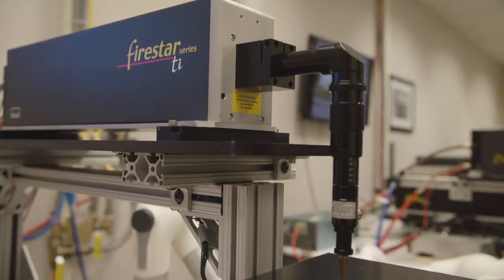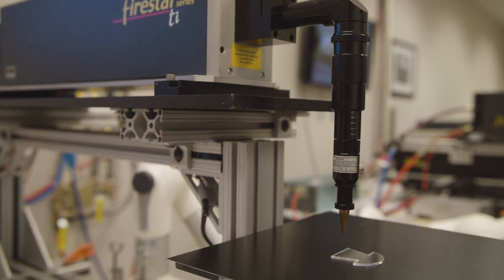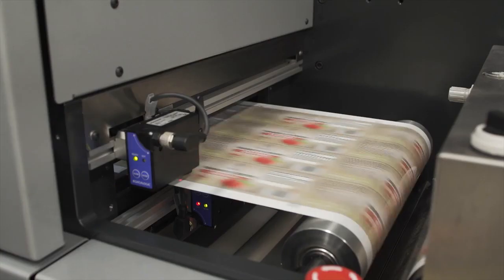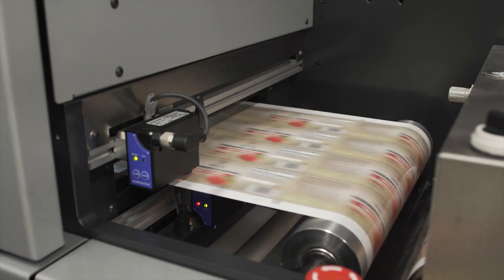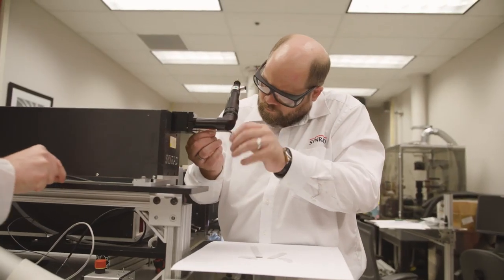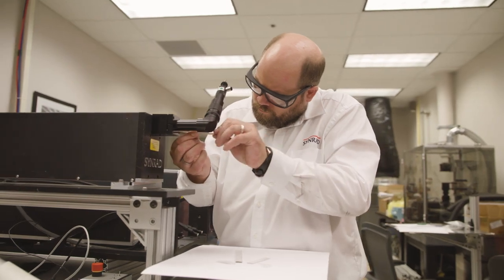Fixed focus solutions mean that the distance between the laser and the material is fixed, while the material itself is moving. This can be a roll-to-roll system, moving stages, or robotic motion. Remember that Cinrad's application experts can recommend an optimal setup based on your application needs.